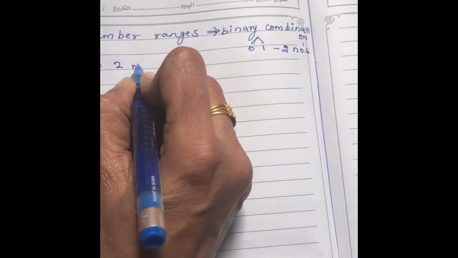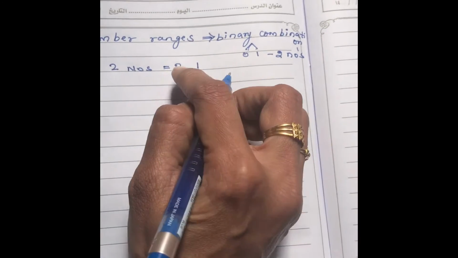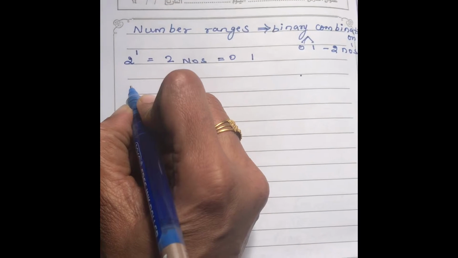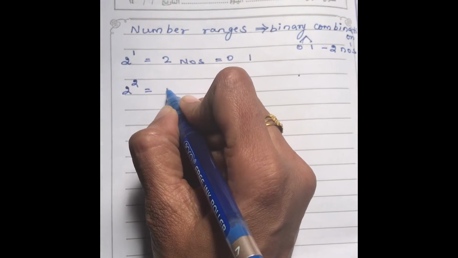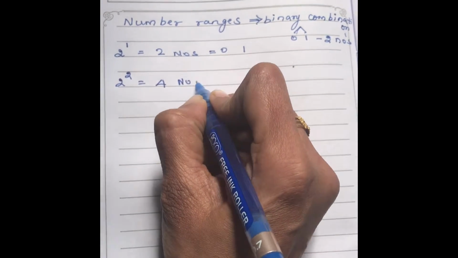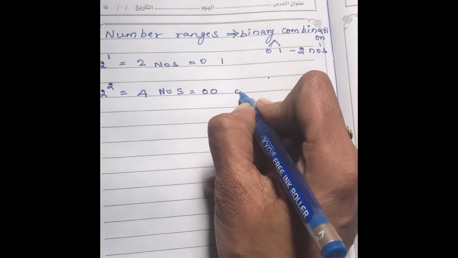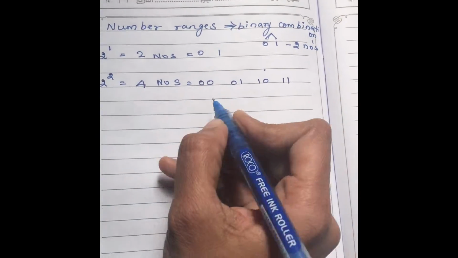get two numbers, obviously 0 or 1. So you will have the values either as 0 or as 1. And if you have 2 to the power of 2, you can have the values as 4 numbers, which can be 0 0, 0 1, 1 0 or 1 1.